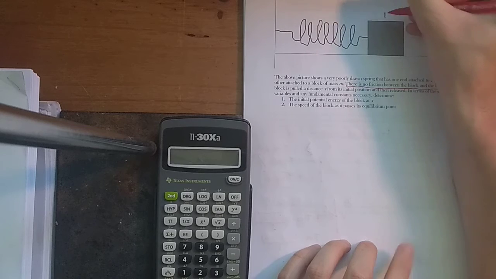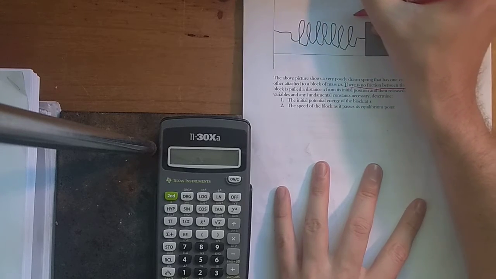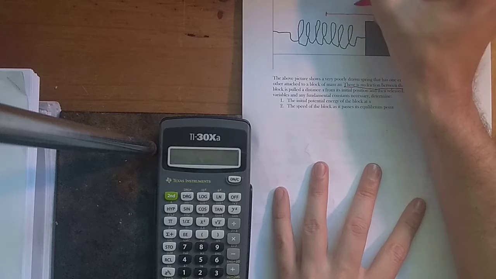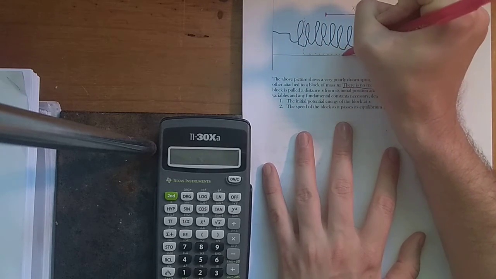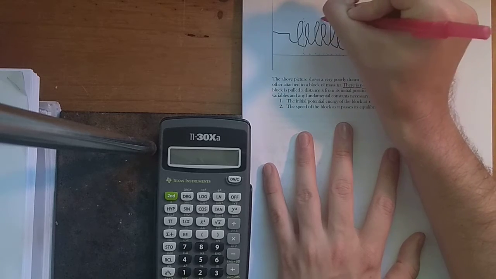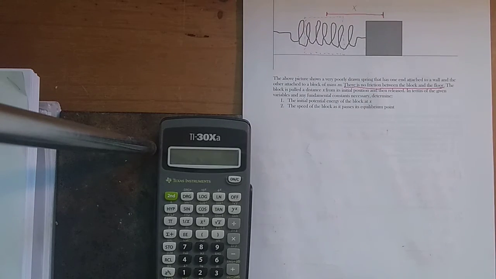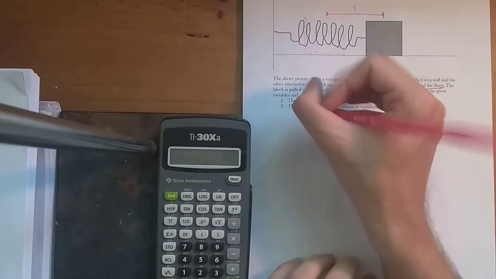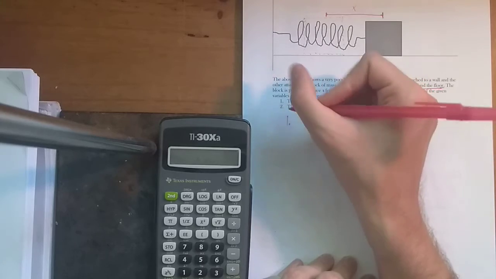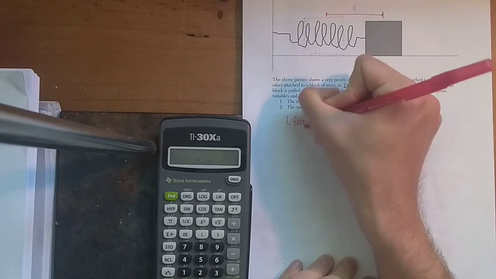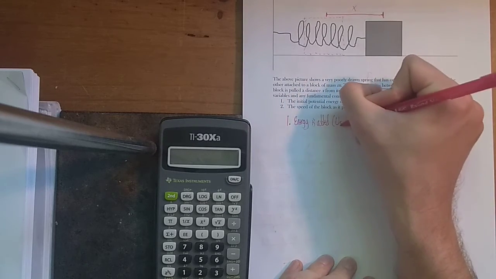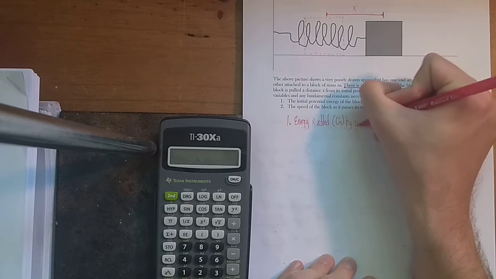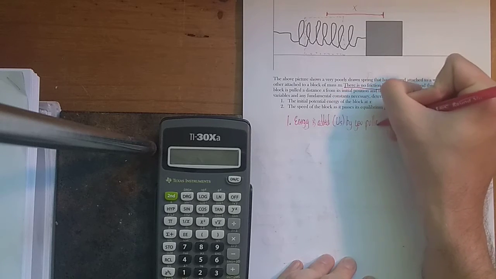So what we're doing with the block is we're going to pull it back a distance, let's say to right here. This is x. So the block is going to start off right there. Okay, it's pulled back a distance x. The initial potential energy of the block at x, well, that's really easy to find because the energy is added in its elastic potential energy, US, by pulling it back.